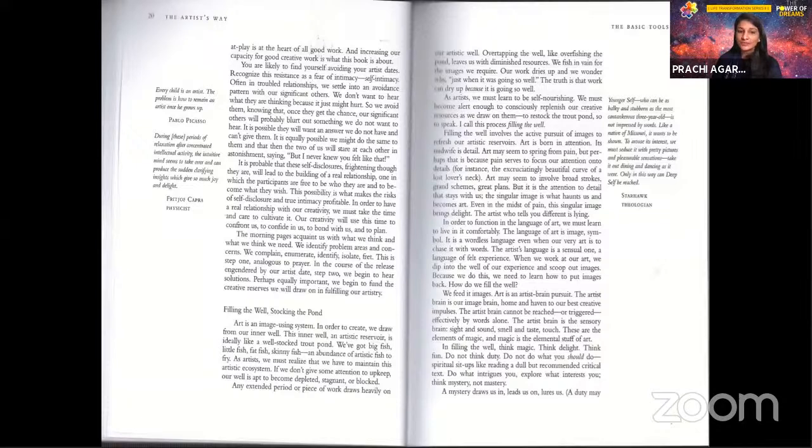In the course of the release engendered by our artist date, step two, we begin to hear solutions. Perhaps equally important, we begin to fund the creative reserves we will draw on in fulfilling our artistry. Every child is an artist, says Pablo Picasso. The problem is how to remain an artist once he grows up. And somehow down the line, when you and I grow up, we forget that we are artists, right?